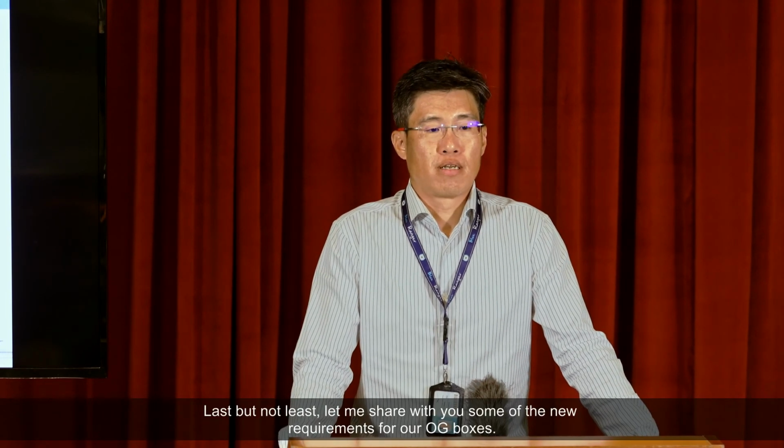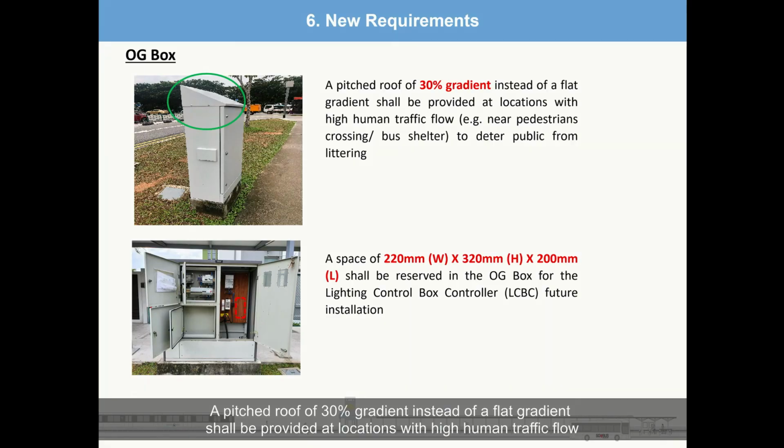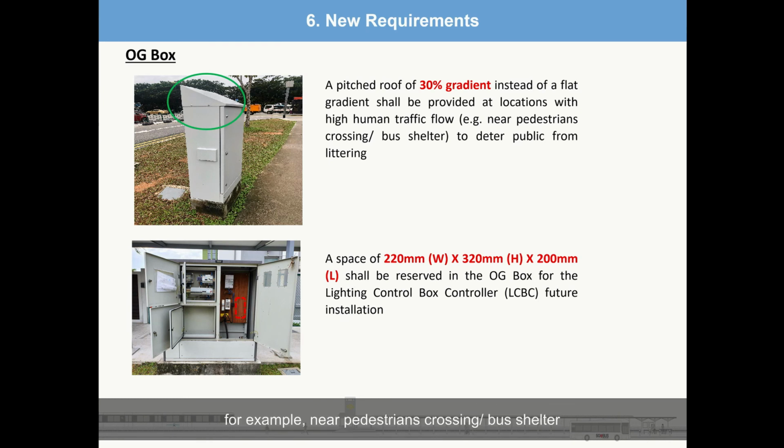Last but not least, let me share with you some of our new requirements for our OG boxes. A pitch roof of 30% gradient instead of a flat gradient shall be provided at locations with high human traffic flow, for example near pedestrian crossing or bus shelter. This is to deter the public from littering.